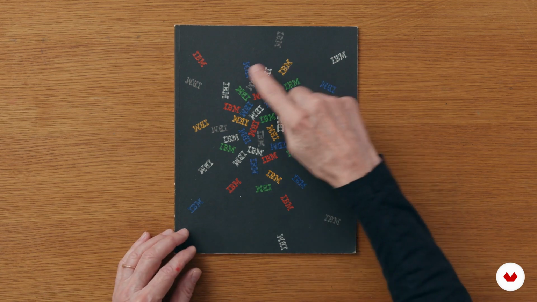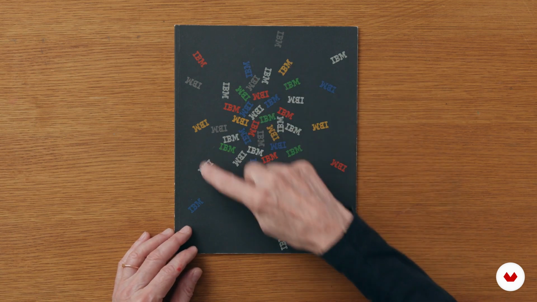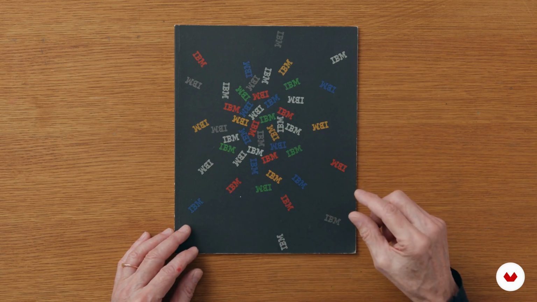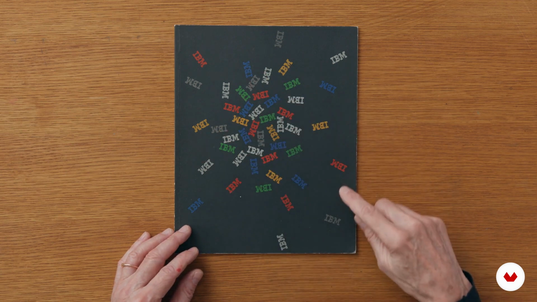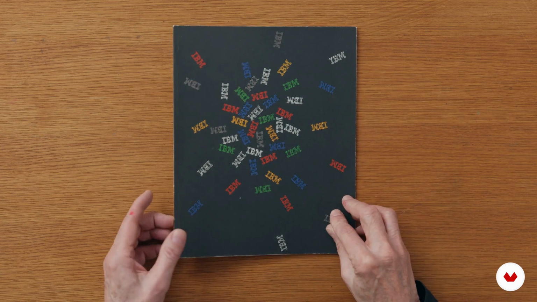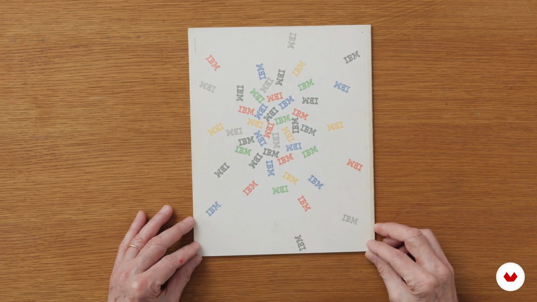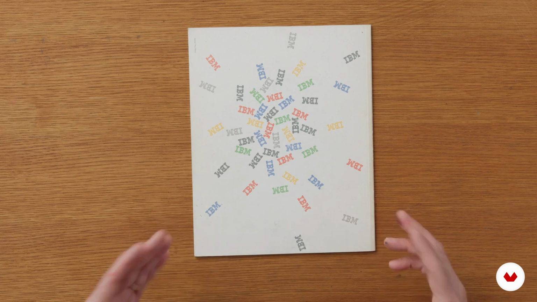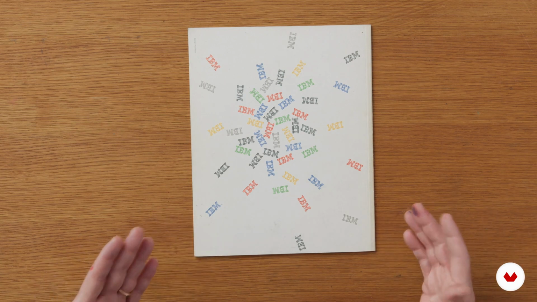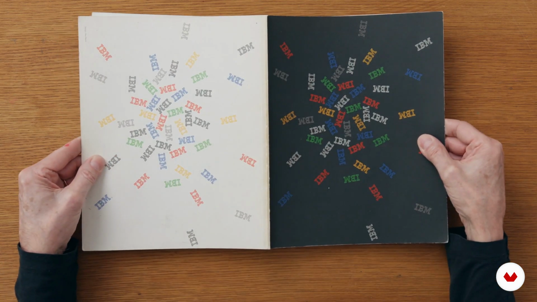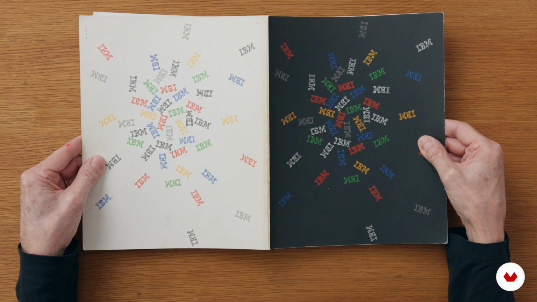He shows the IBM logo dancing around to this cover, same size, different colors. And we see how all these different colors are existing against the black ground. And when we turn it over, we have the same design, but now it's on white. So again, this taught me so much about color, how color is completely dependent on its background, how the same design can look completely different based on a white background or a black background.